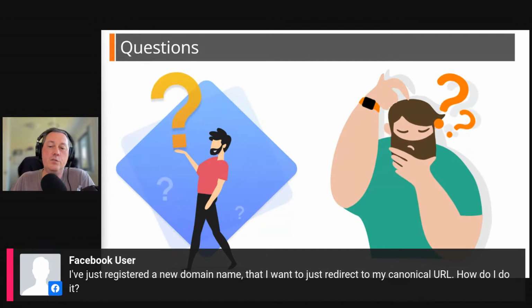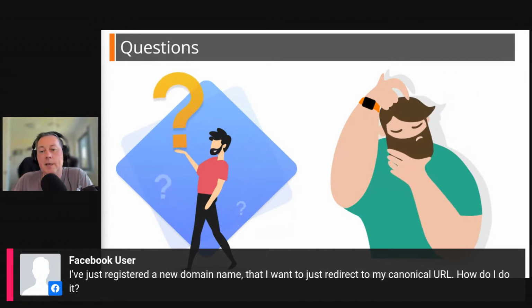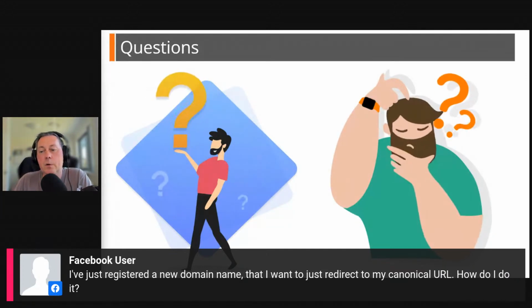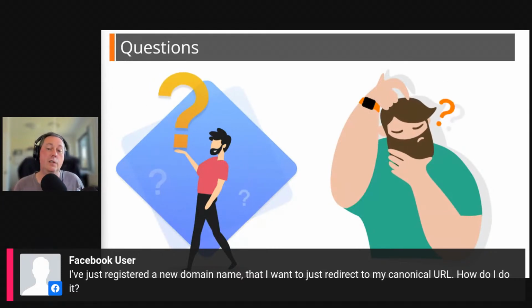Somebody on Facebook says, I have just registered a new domain name that I want to just direct to my canonical URL. How do I do that? That's a really good question as well.